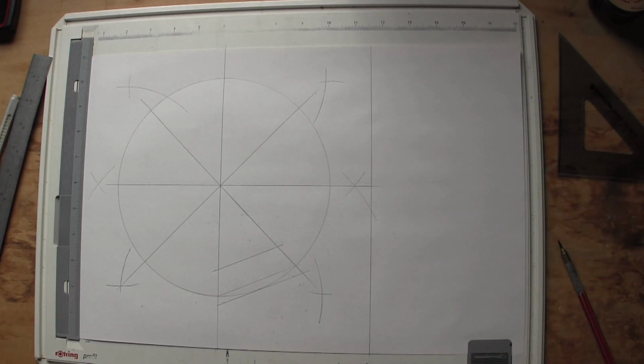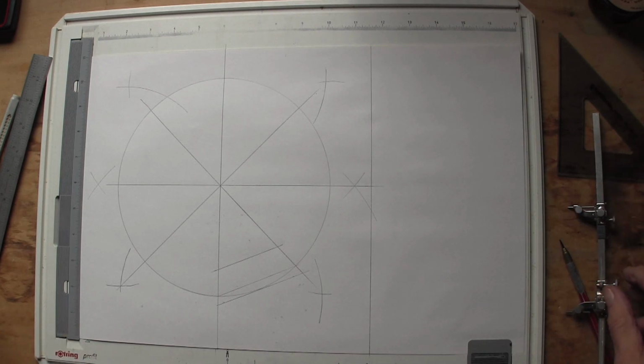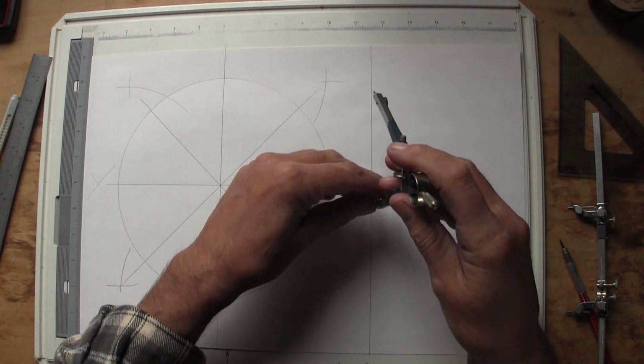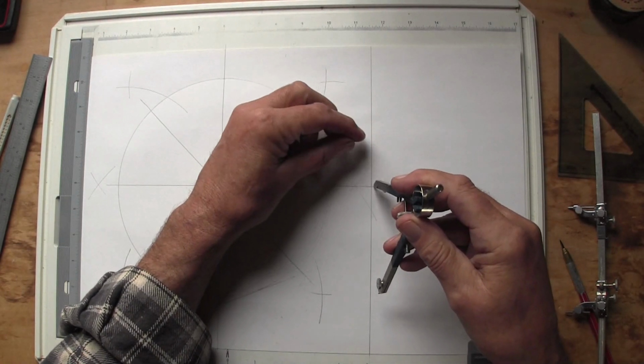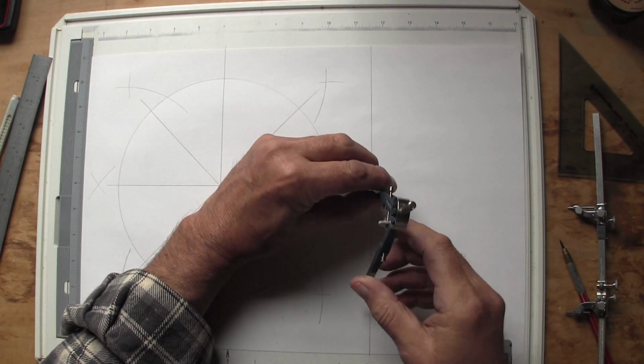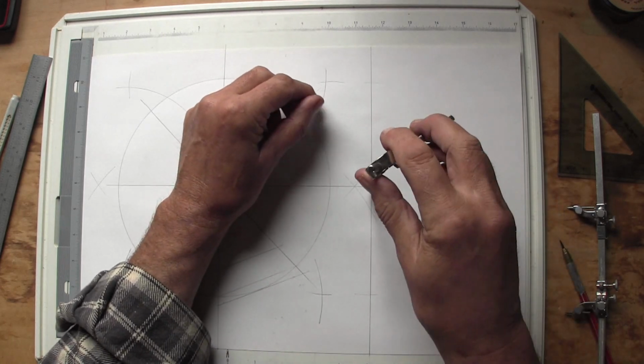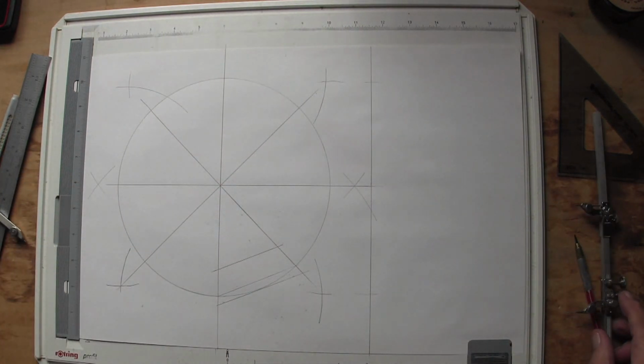Again, come out here, whatever distance you want. Let's actually use this one. Yeah, that one will work. So you come out here, get the right end, pokey end in. Come out here, you go here and here. Now you can make a square line.